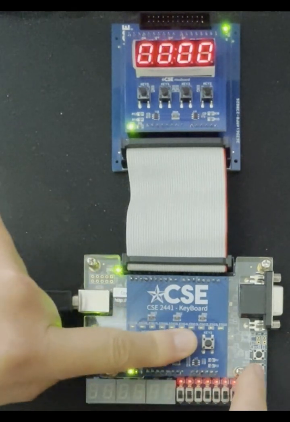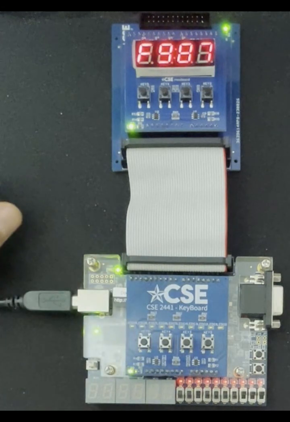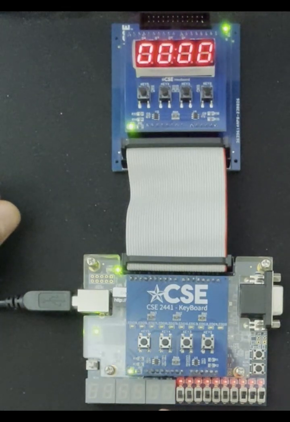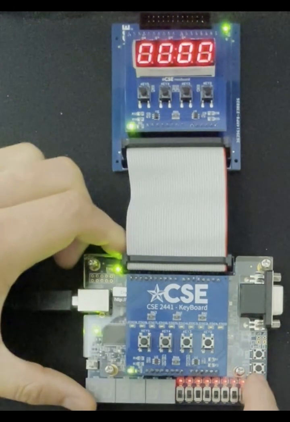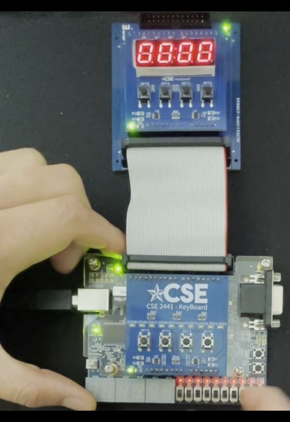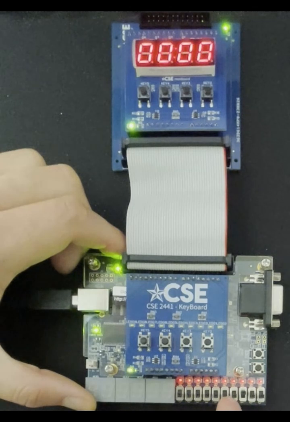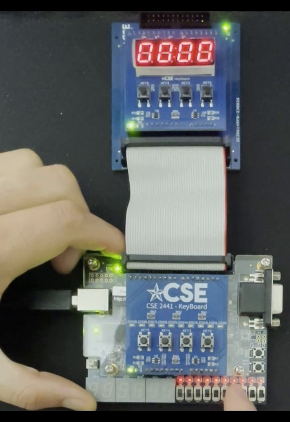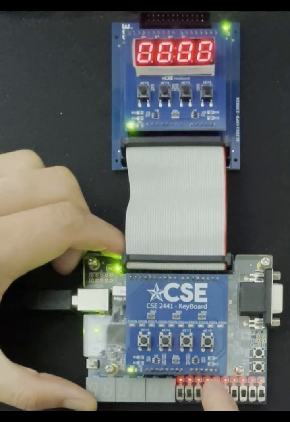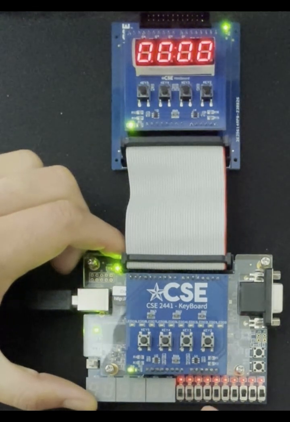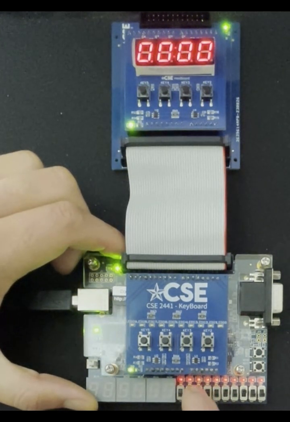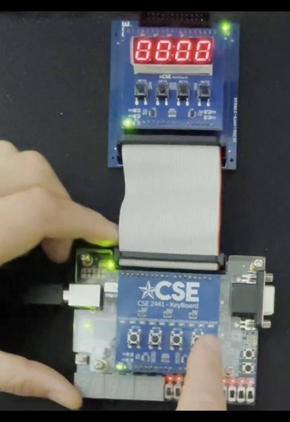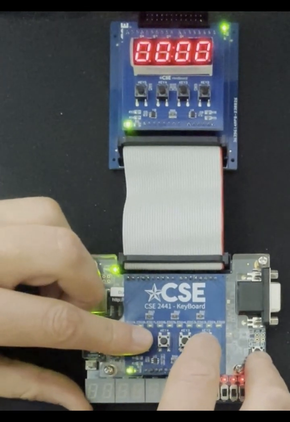Hold these two down and load it up. F987. Clear. F654. Would be these two outer ones. Load that in.